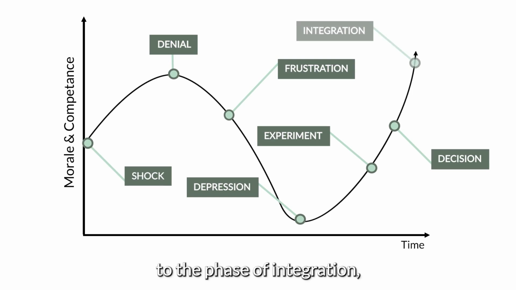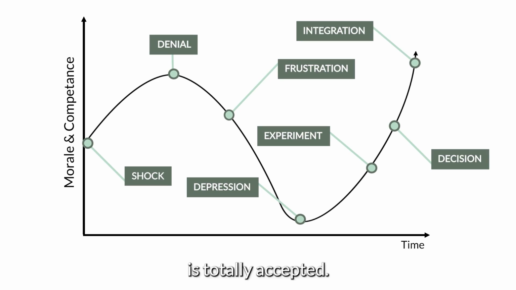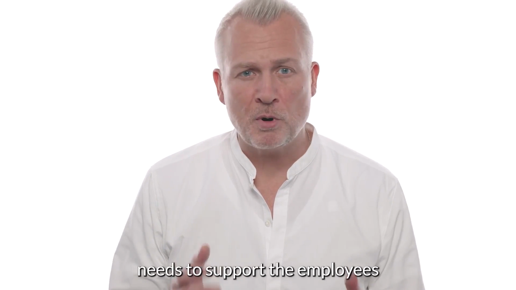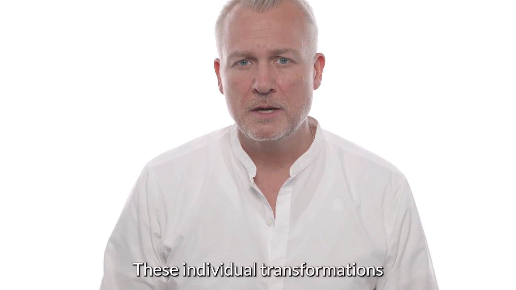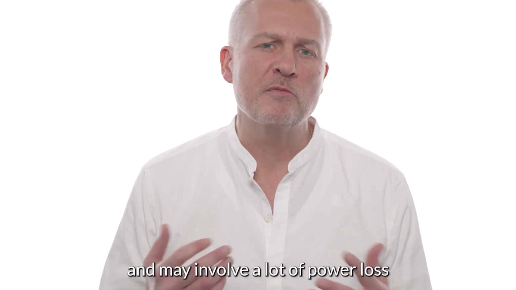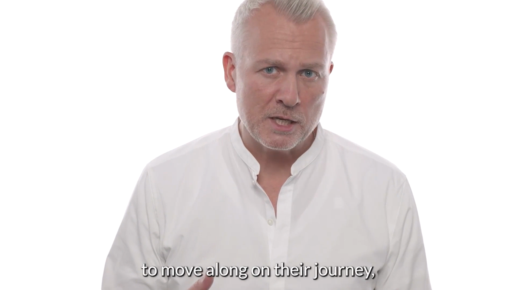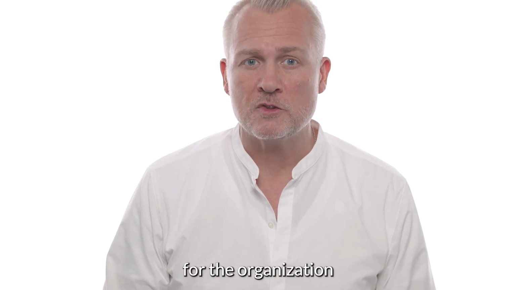And they will get to the phase of integration, where changes are really integrated into their daily work life. And the new is totally accepted. Every organization needs to support the employees in the process of making transitions or changes. These individual transformations can be traumatic and may involve a lot of power loss and prestige issues. The easier it is for the employees to move along on their journey, the easier will it be for the organization to move towards success.